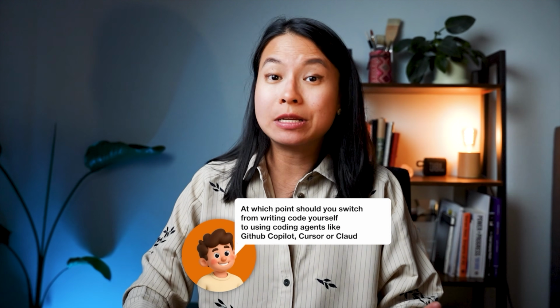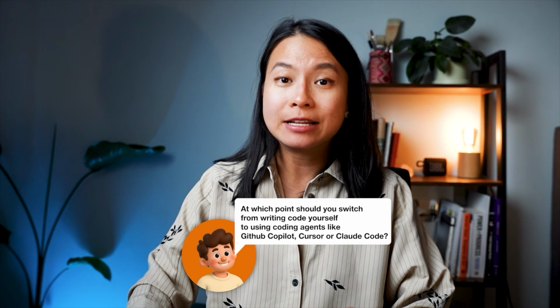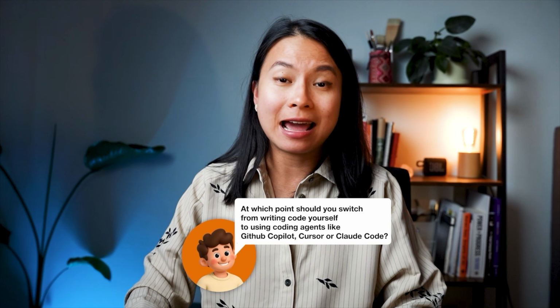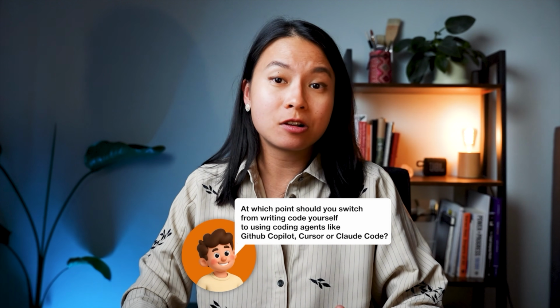Someone in the course recently asked me, at which point should you switch from writing code yourself to using coding assistants like GitHub Copilot, Cursor, or Claude Code? My take on that is that once you understand the basics, you can start with the code completion mode. This can help you save a lot of time writing simple and repetitive code.